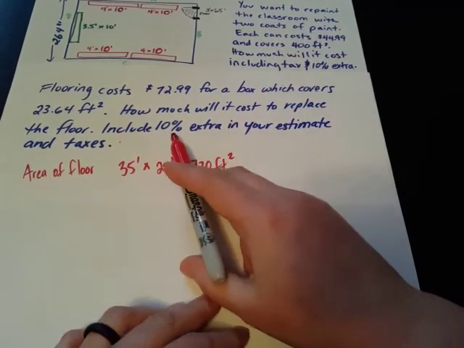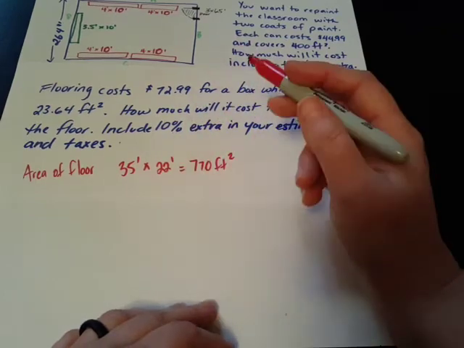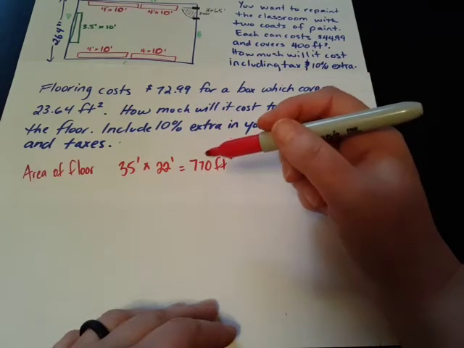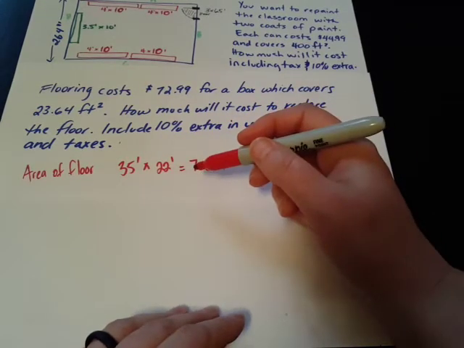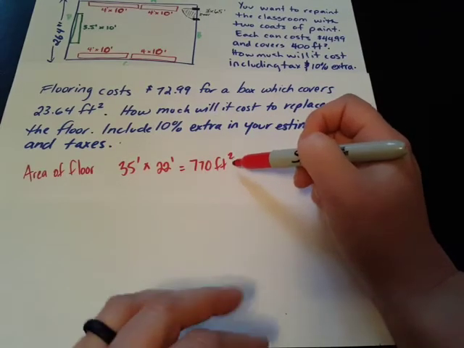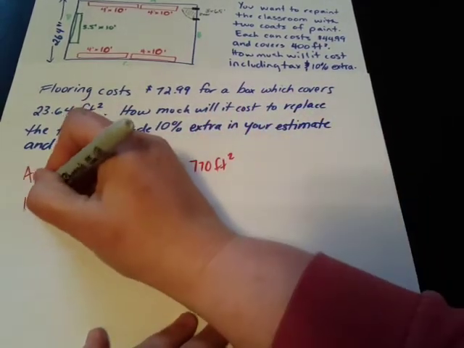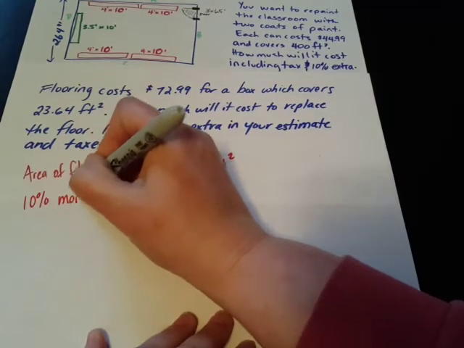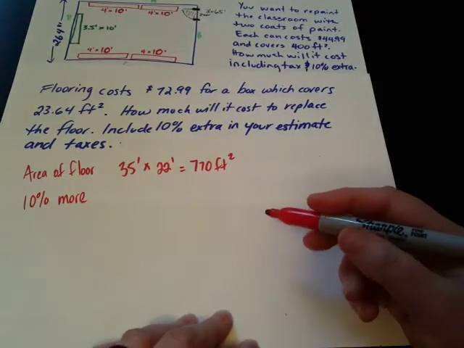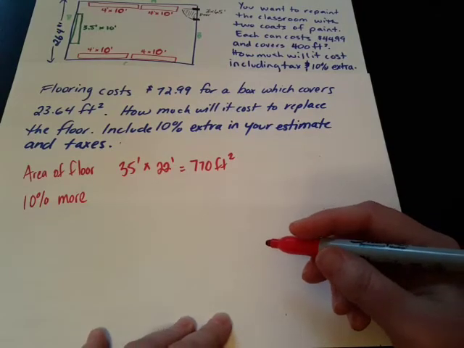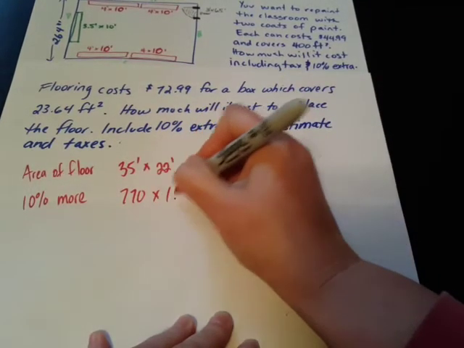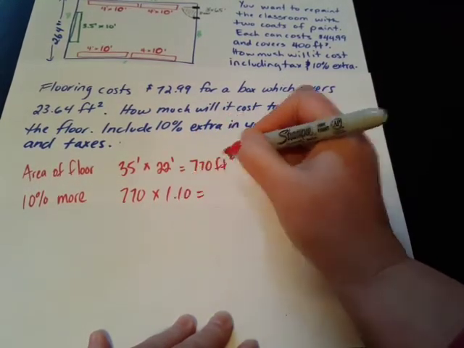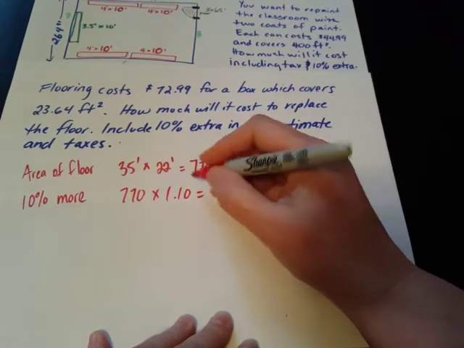We need to have 10% extra in your estimate. Don't find the number of boxes first and then do 10%. And certainly don't buy the boxes and then do 10%. We have to do our 10% more at this stage. So you definitely want to be doing that before you start figuring out how much of each unit you want. So we'll do the 770 times 1.10. So 100% of the area and 10%.